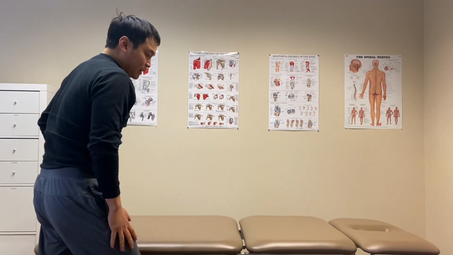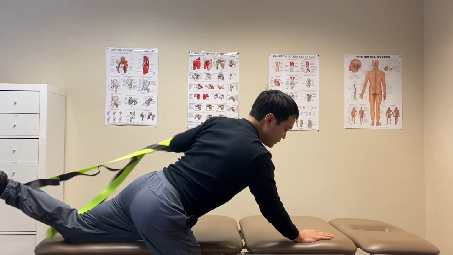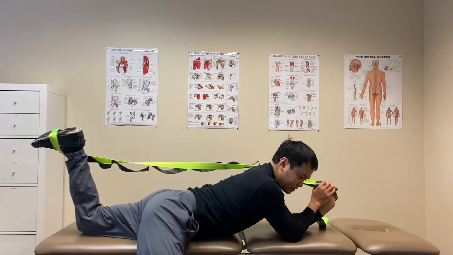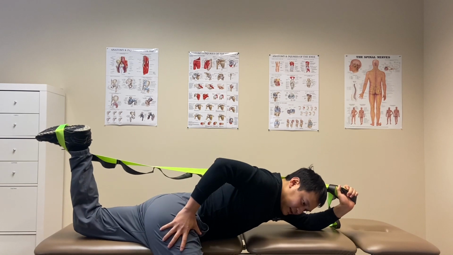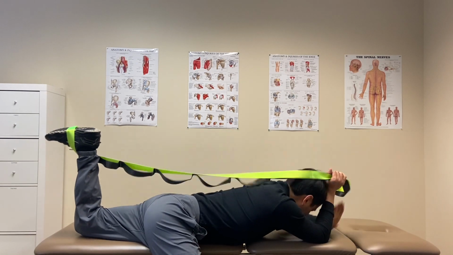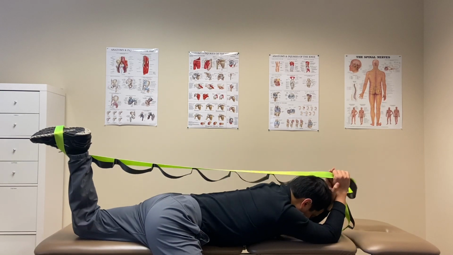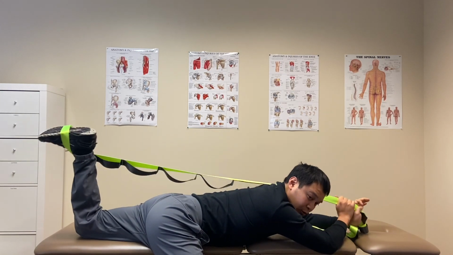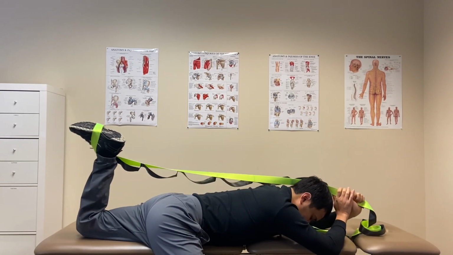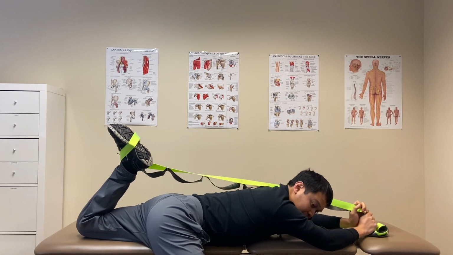And this time I'll have my right foot anchored onto the floor. And what this is going to do is anchor my pelvis in a fixed position while also making sure that my back stays in a completely straight and protected position through here. And I'll have the strap over my head, and it's going to pull my heel towards my butt.